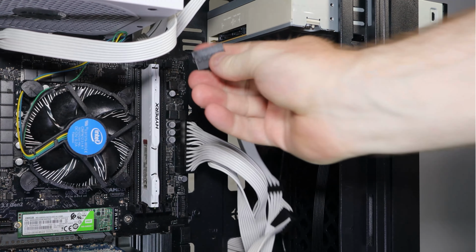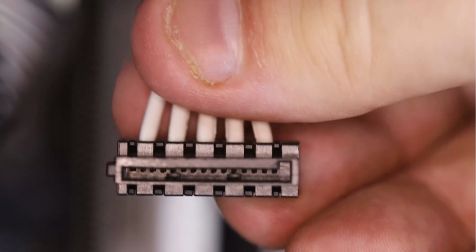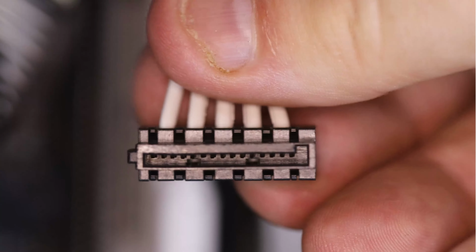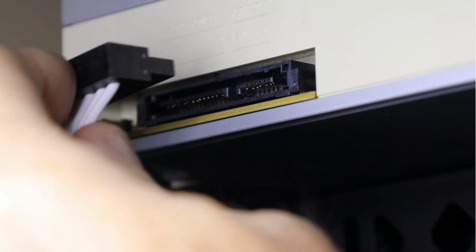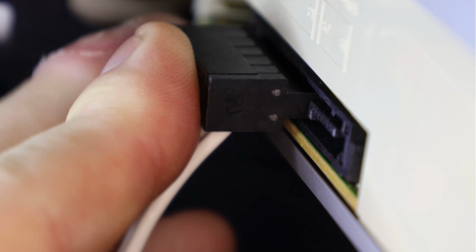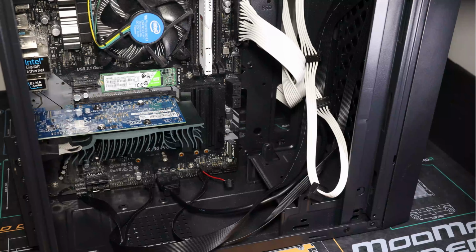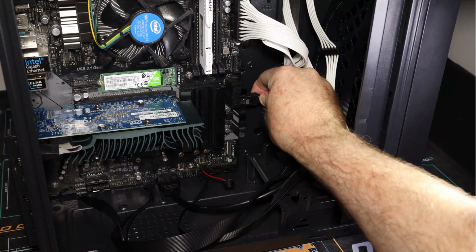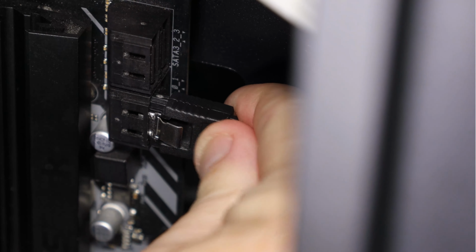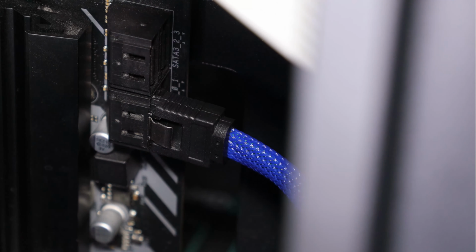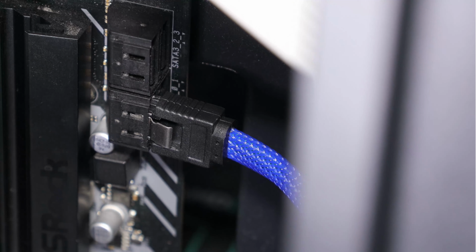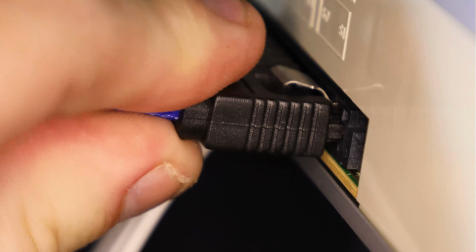You will notice the power connector is an L-shaped connector. Thus, it can only be plugged in one way. I will now plug it into the back of the optical drive, making sure I have it the right way up. I will next need to plug in the data connector. I will first plug the data cable into the motherboard. As with the power cable, it has an L-shaped connector and thus will only go in the one way. You can plug the data cable into any SATA connector. The other end I will plug into the optical drive.